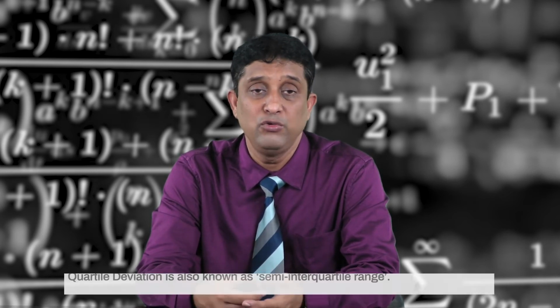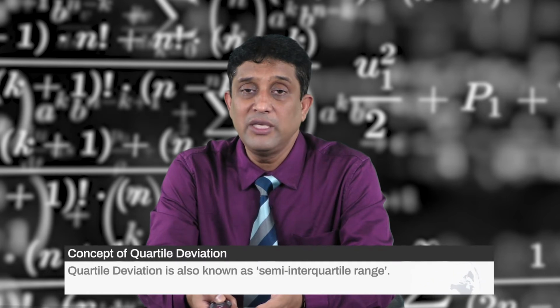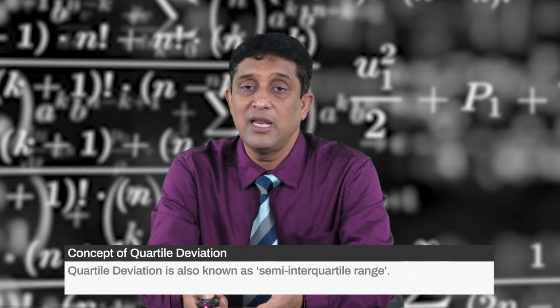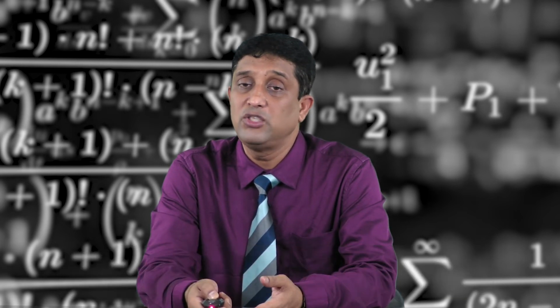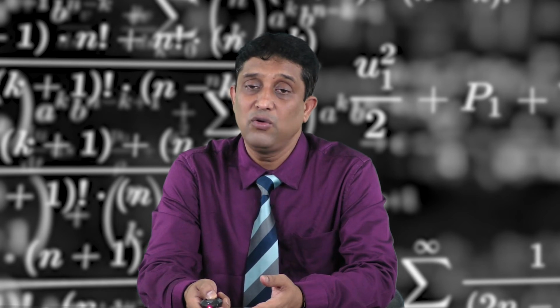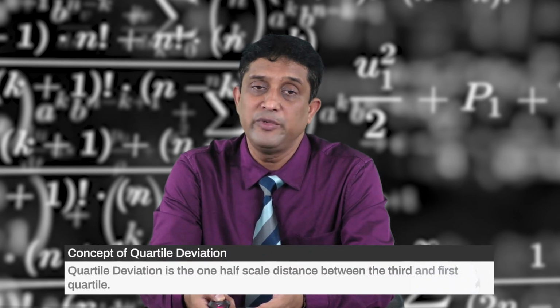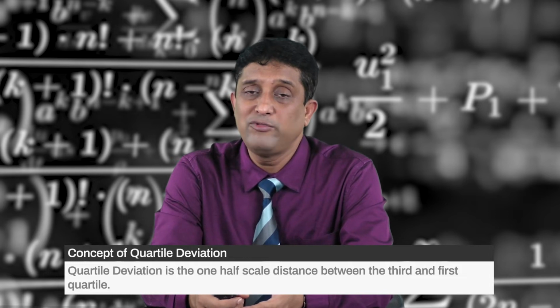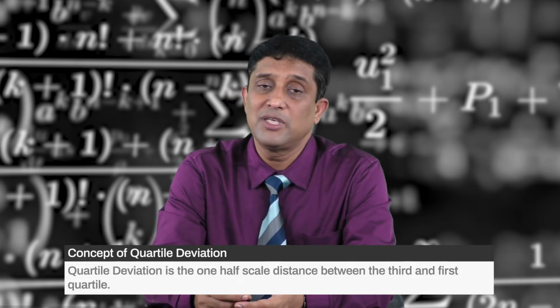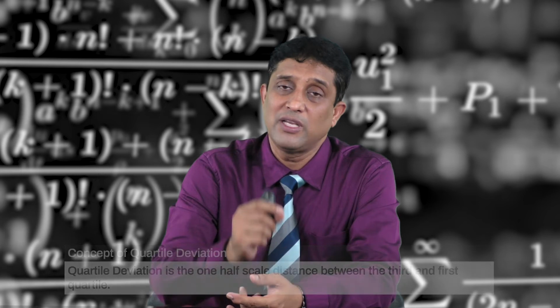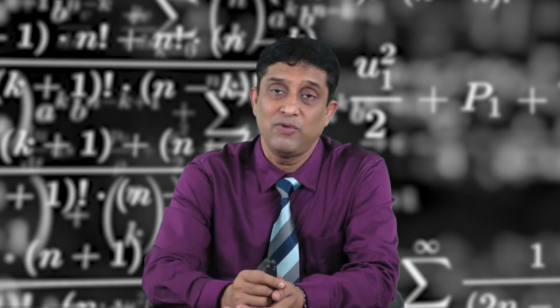So how can you do this? Quartile deviation is known as the semi-interquartile range. We'll try to understand what the semi-interquartile range is. Quartile deviation is the 1/2 scale distance between the third and first quartile. So first you have to understand what the first quartile is, what the third quartile is, and what the second quartile is.